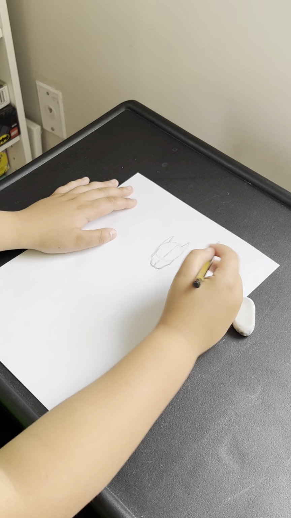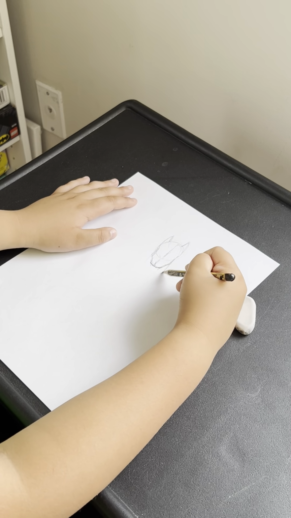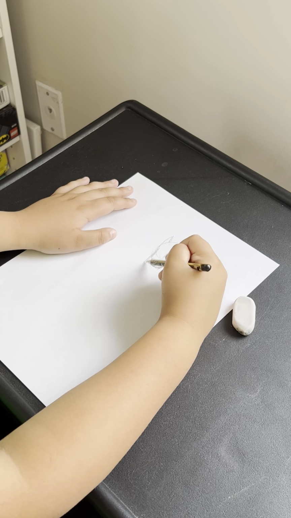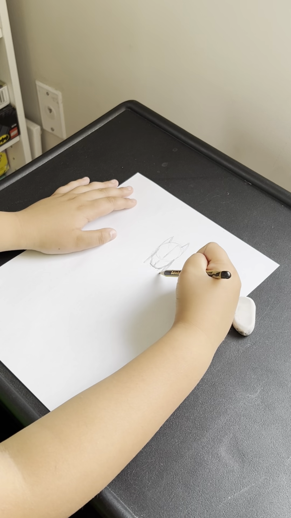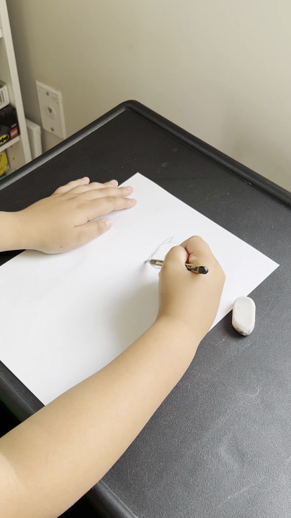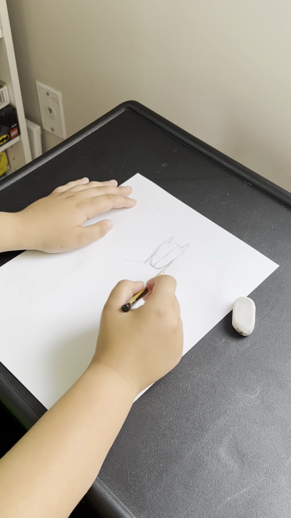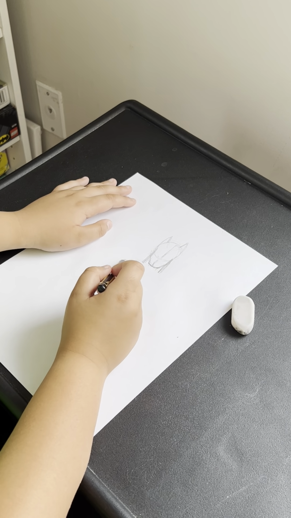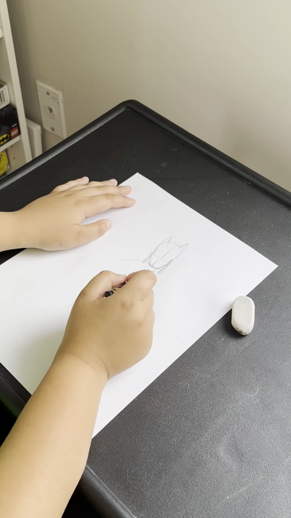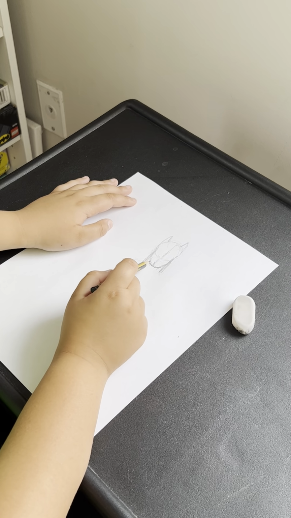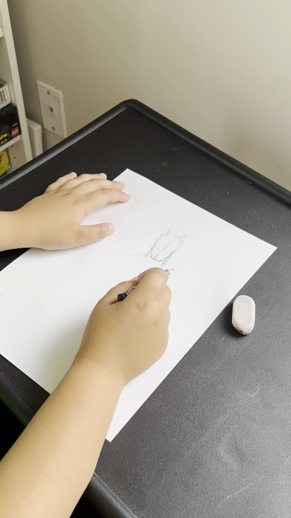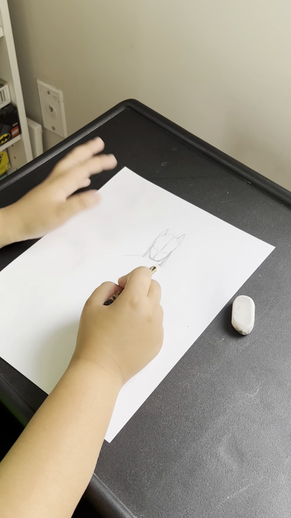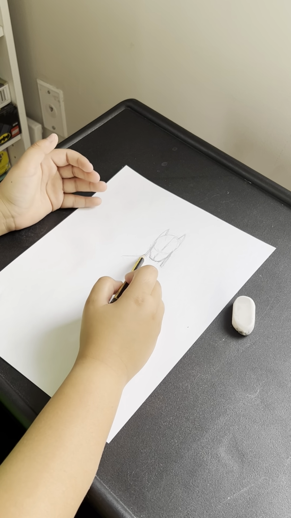Now we're just gonna draw his neck, which he has a very defined neck. I mean, in Injustice, I guess he still has it, but Batman, the character himself, he has a very strong, defined neck.